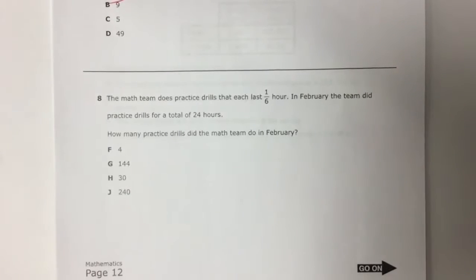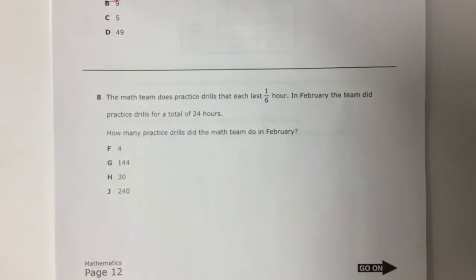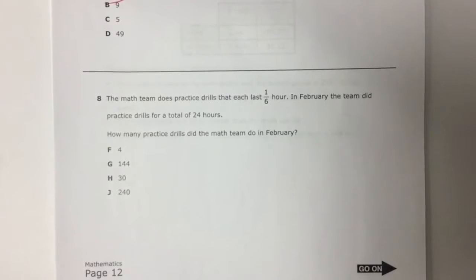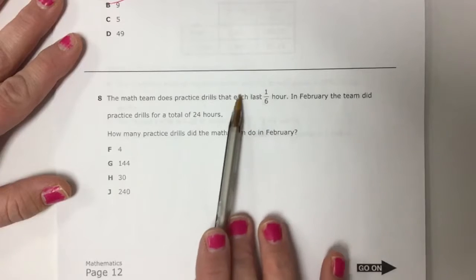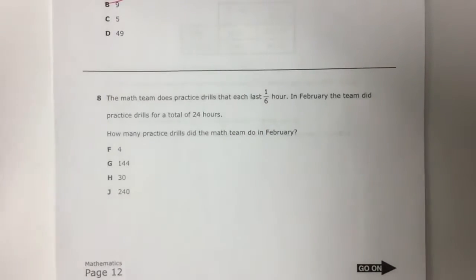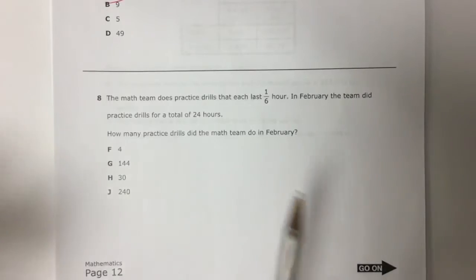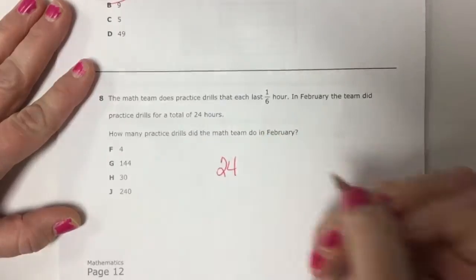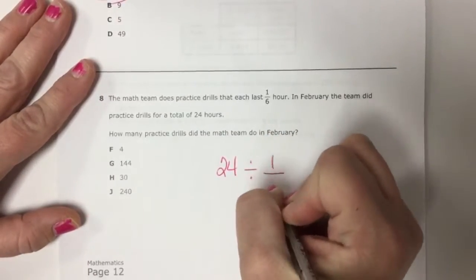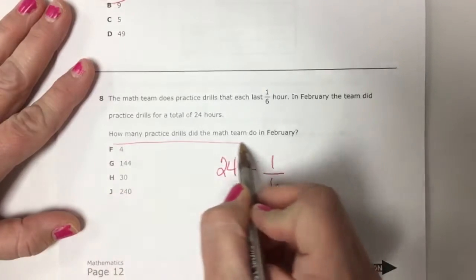Number 8. The math team does practice drills that each last 1/6 of an hour. In February, the team did practice drills for a total of 24 hours. How many practice drills did the math team do in February? Okay, this one was a little tricky. It is a division problem, okay? Because here's what they're doing. They drill for 1/6 of an hour, let's say every day in February. They did a total of 24 hours, which means 24 hours divided by 1/6 of an hour, because we're trying to find out how many they did.